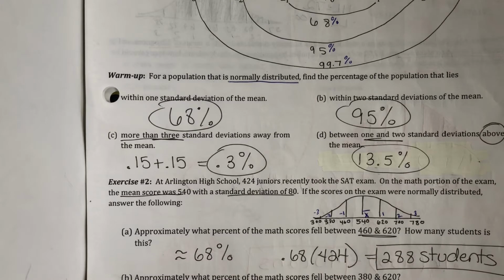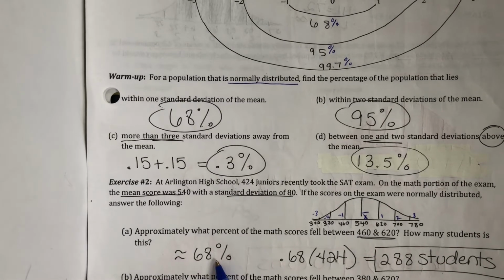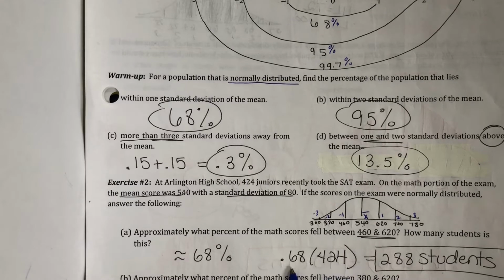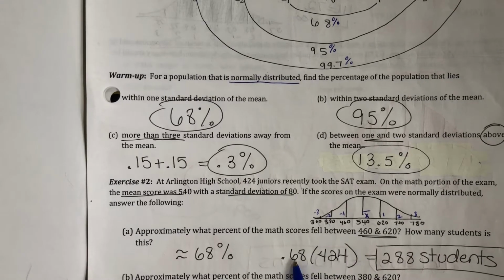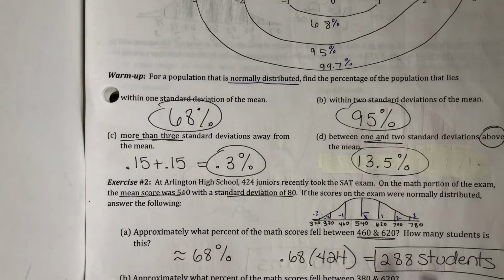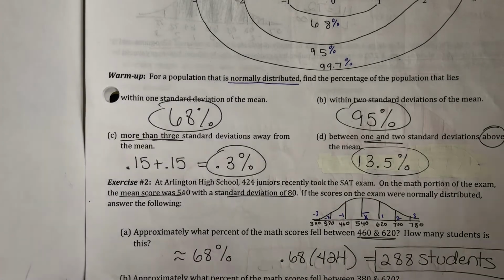But then there's a second part of the question that says how many students is this? Well, 68% of 424 students would be calculated like this. Just change the percent to a decimal, multiply by 424, and that's 288 students that fell in that area.